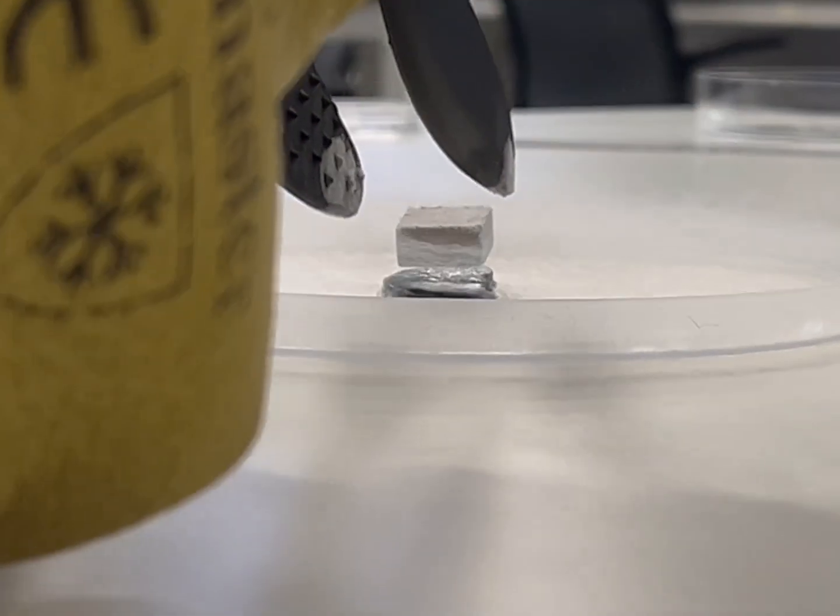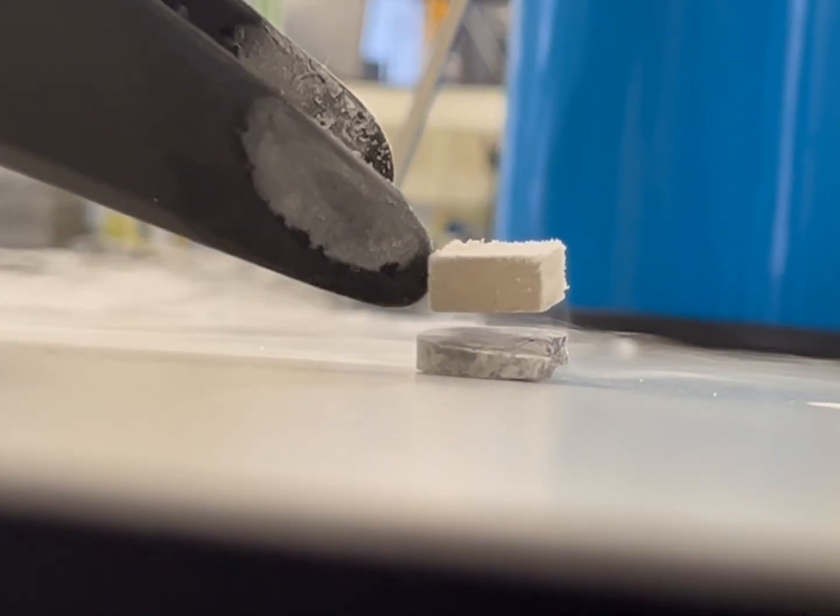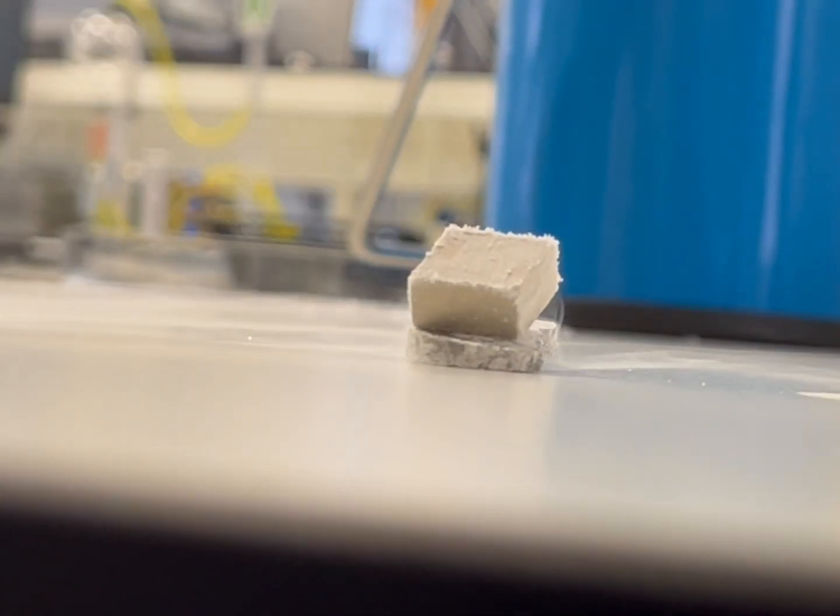Because our superconductor is pinned, we can even pick up our magnet without the superconductor falling. That is before the superconductor warms up again, goes above the critical temperature, and the magnet has to fall back down.